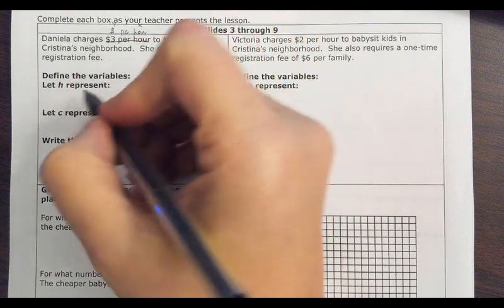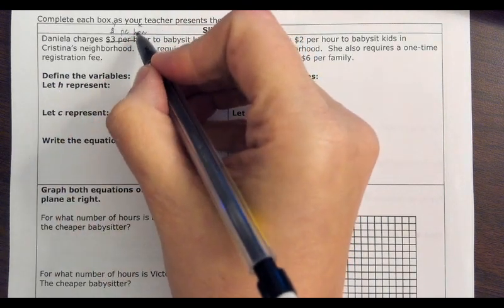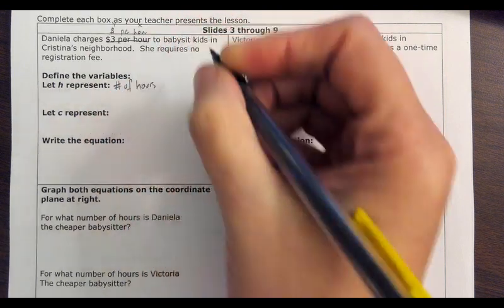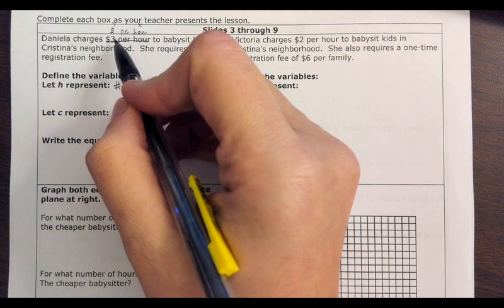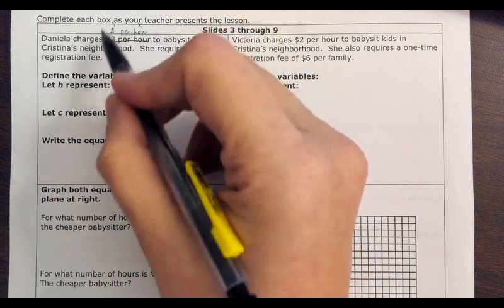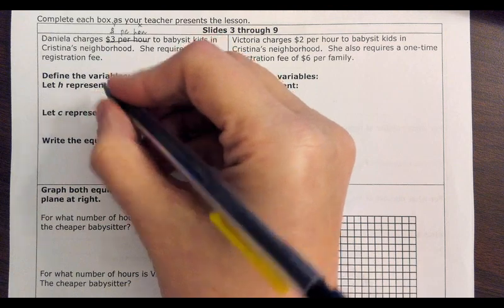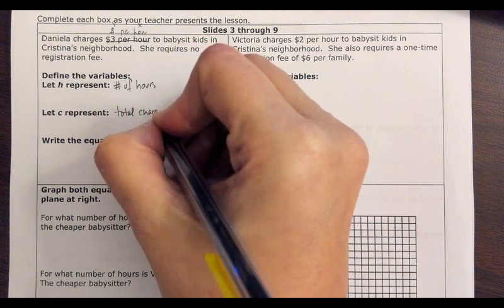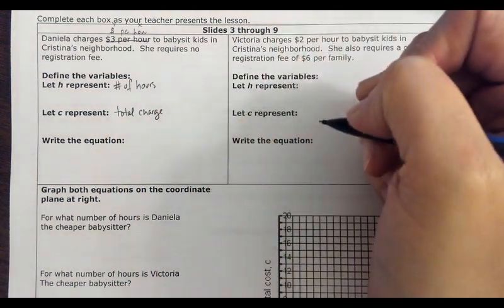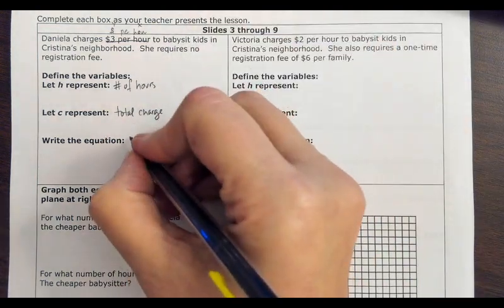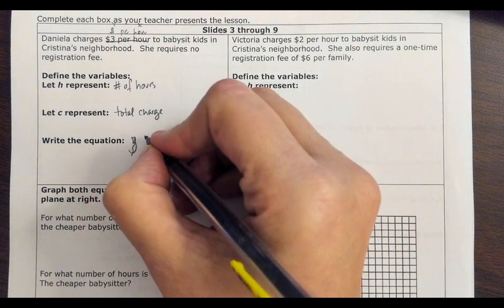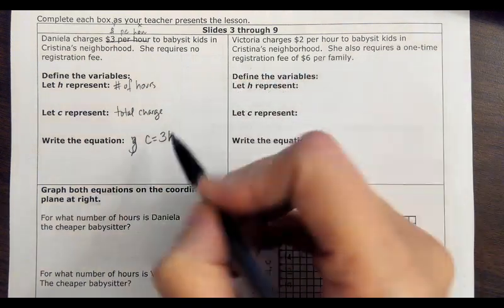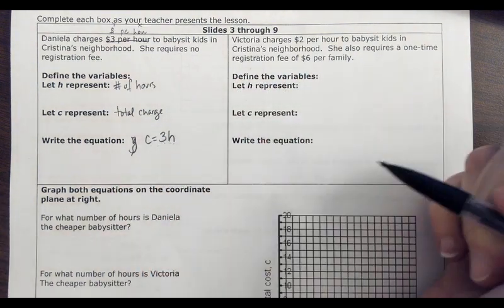In this case, h is the hours, which is my x variable. So I have number of hours. C is going to be my output variable because I work some number of hours and I get money. So C is going to be the total charge. If I wrote an equation for this situation, I would not say y. I would say C equals 3H. So the charge is $3 per hour.